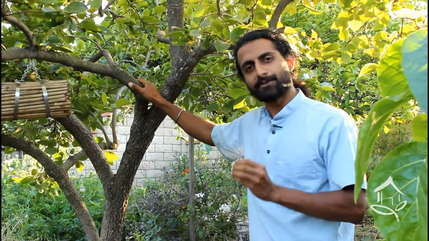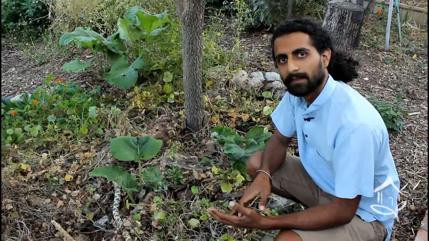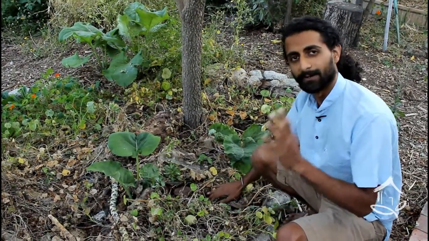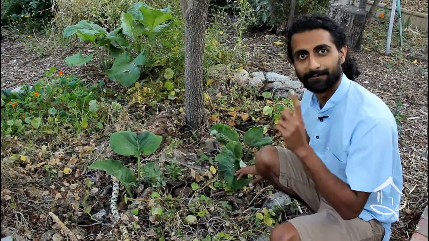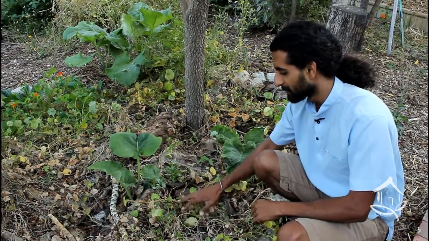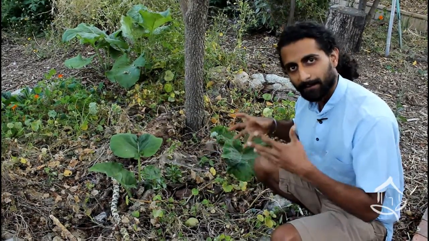Part of the reason this tree is able to use water so well is, of course, because the soil is healthy. So let's take a look at the healthy soil under this tree. So you can see here, we're under this persimmon tree, and you don't see any soil. That's the first thing you should notice. The soil is completely mulched, and that mulch is keeping the moisture in the soil.